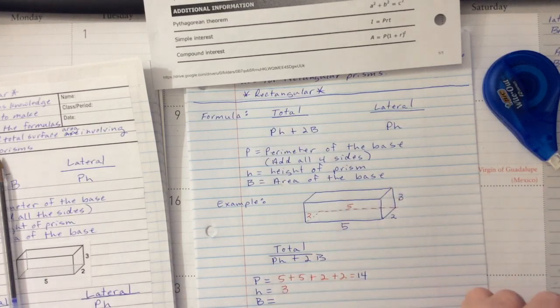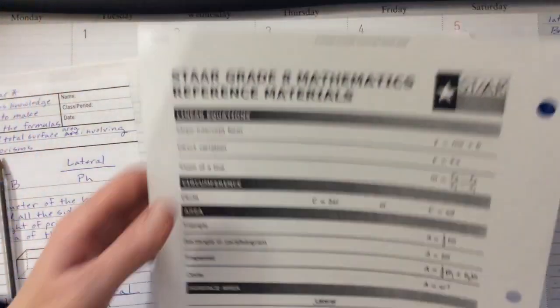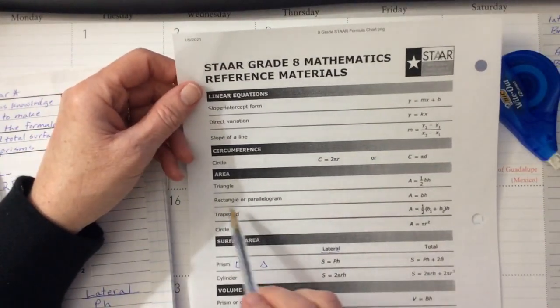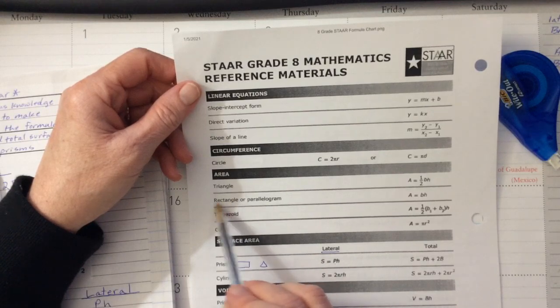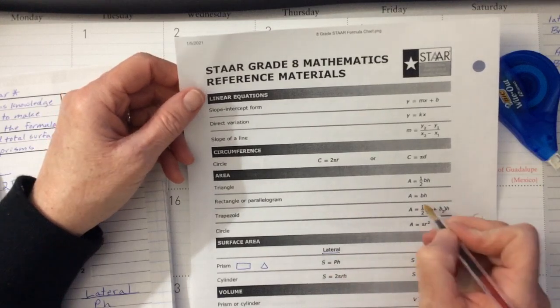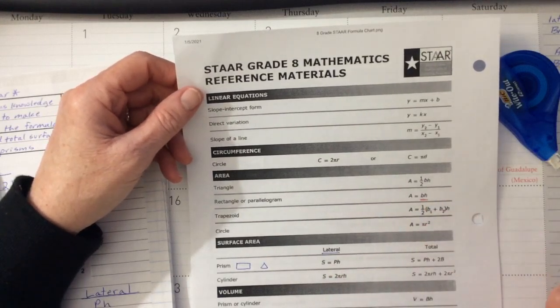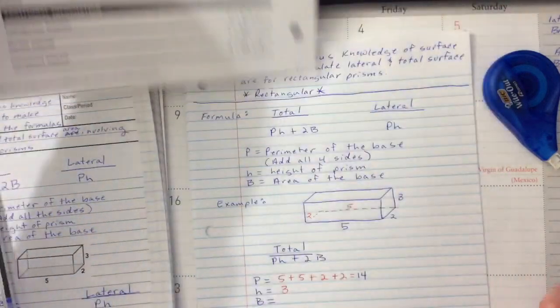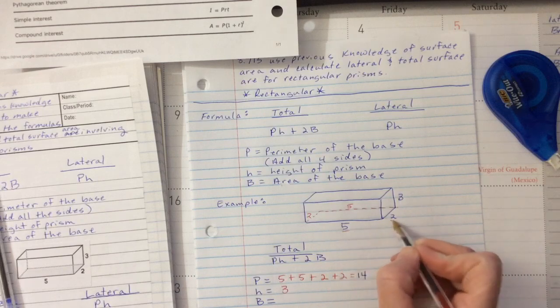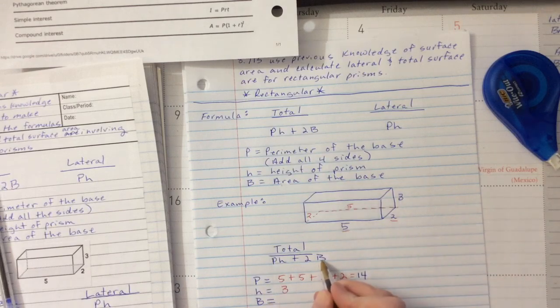And capital B is area of the base. So if we came up here and saw our formula chart, we would know that area of a rectangle, which is the base, it's in the shape of a rectangle, is base times height. So here, we would multiply 5 and 2. So the area of the base is 5 times 2. 5 times 2 is 10.